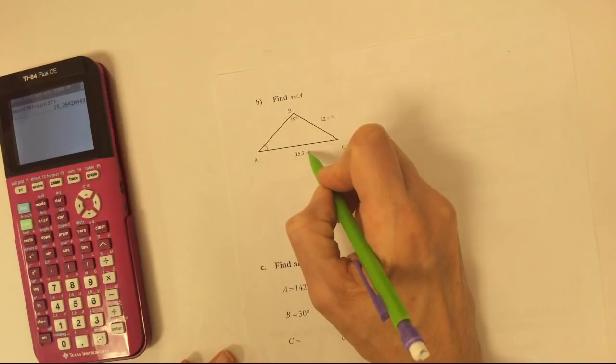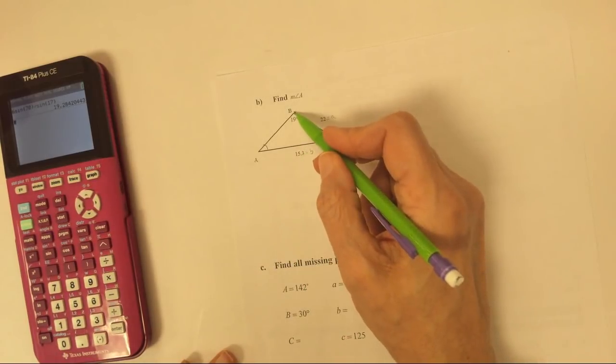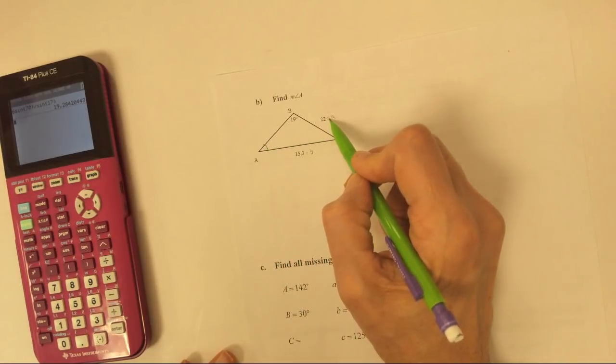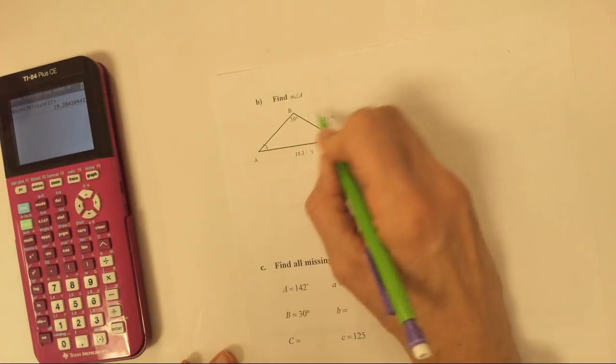So this is B, this is little b. So I have an angle-side pair and an angle that I'm trying to find and its opposite side. So I have enough information to use the law of sines.